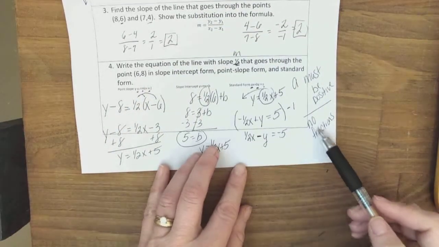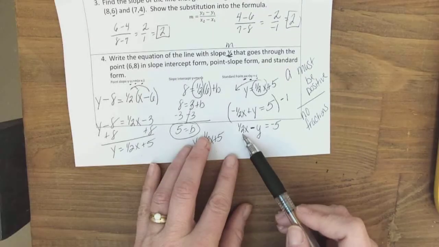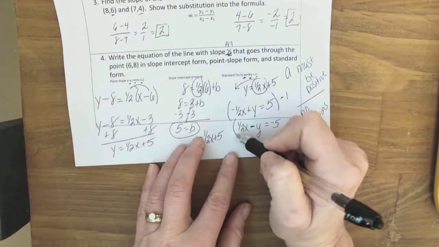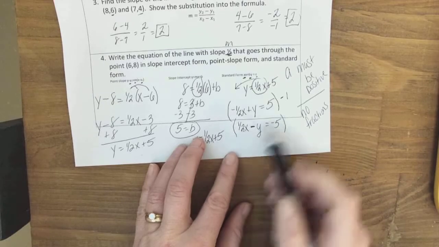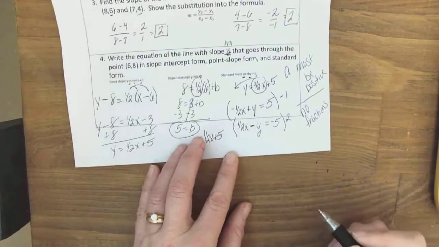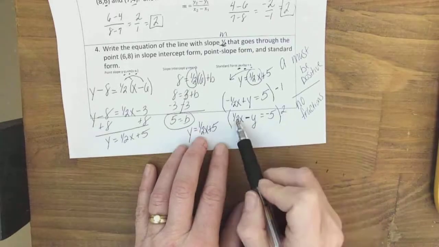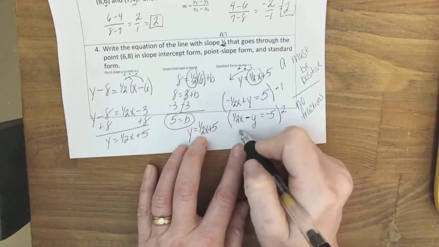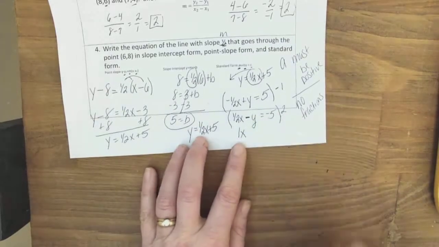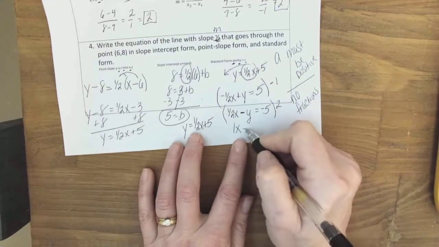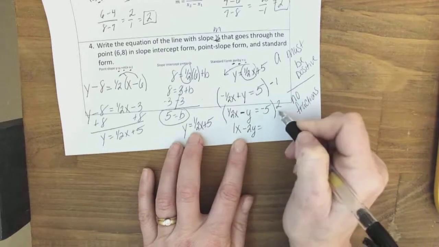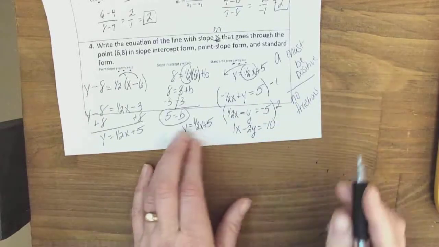All right, one other rule is that there can be no fractions. Well, I have a fraction. To get rid of a fraction, you multiply by what's in the denominator of that fraction, which happens to be a 2. So if I multiply everybody by 2, 2 times 1/2 is simply 1, so it's 1x. If you don't want to write the 1, that is all right. That is assumed. 2 times negative y is negative 2y, and 2 times negative 5 is negative 10.